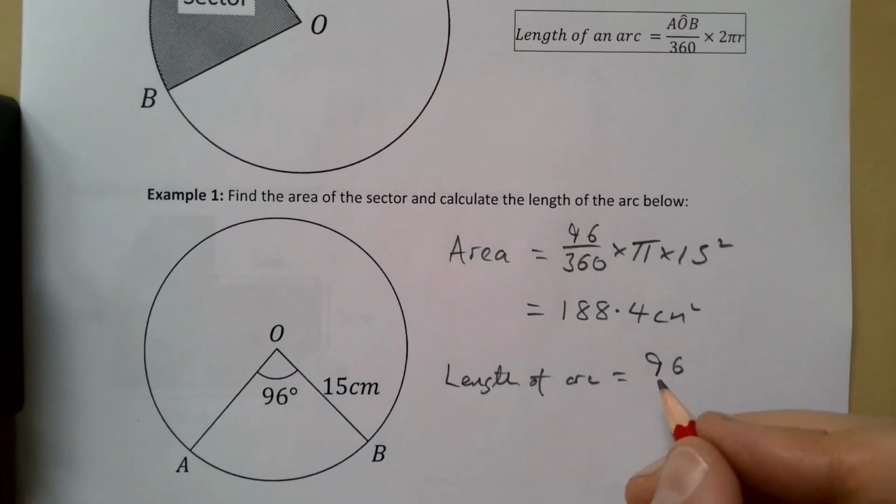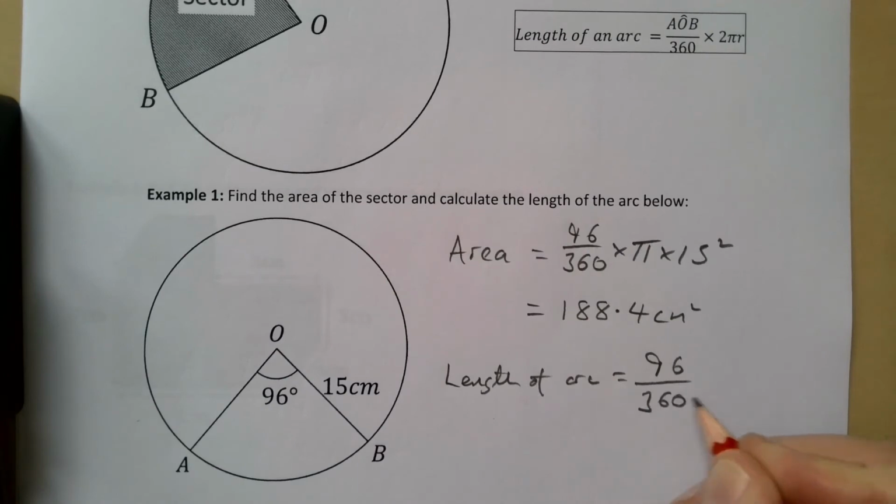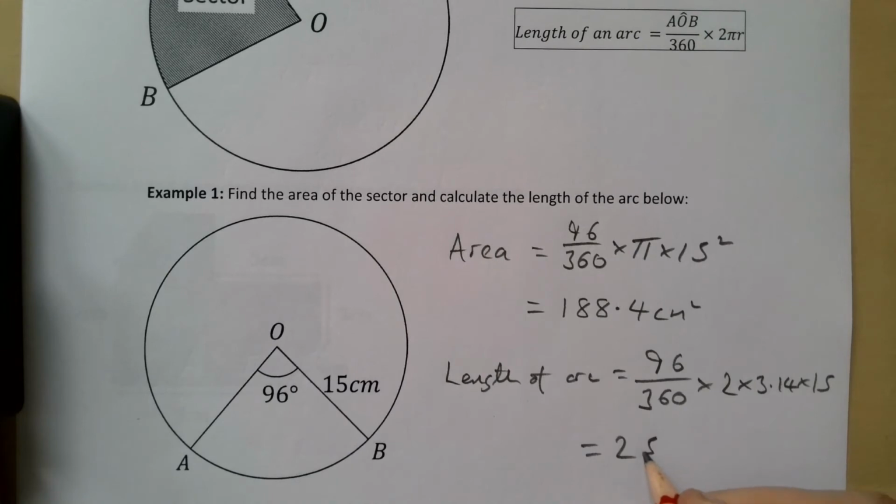If you can see both there still, 96 over 360 multiplied by 2 multiplied by 3.14 multiplied by 15. So typing this in the calculator: 96 divided by 360, times by 3.14, times by 30, and I get 25.12 centimeters.